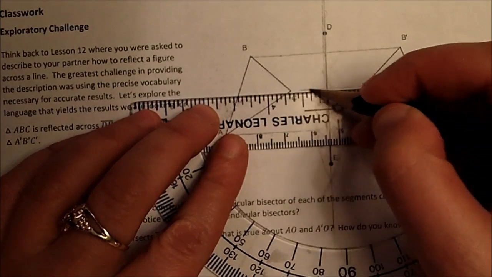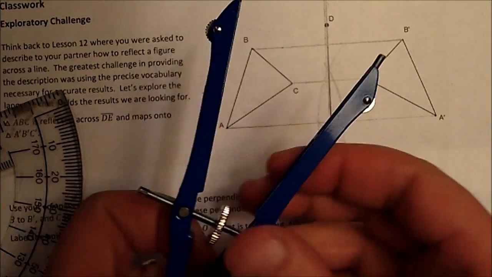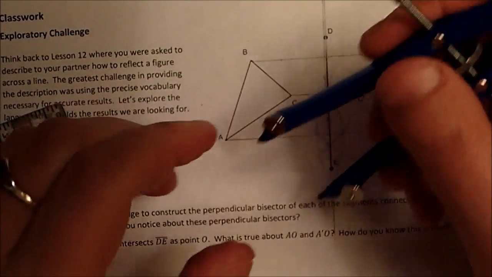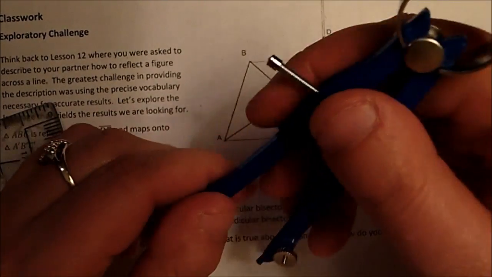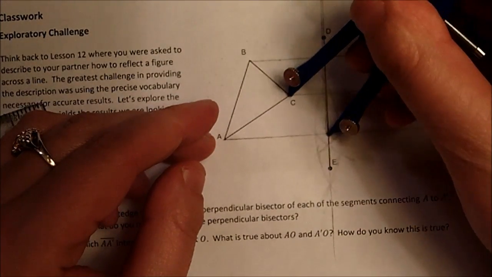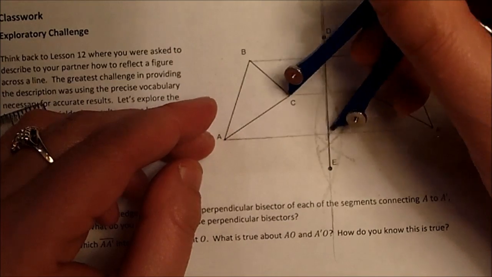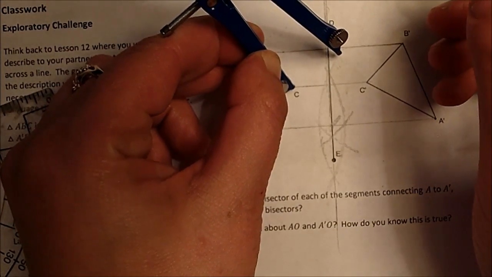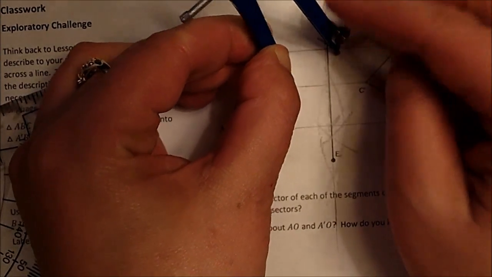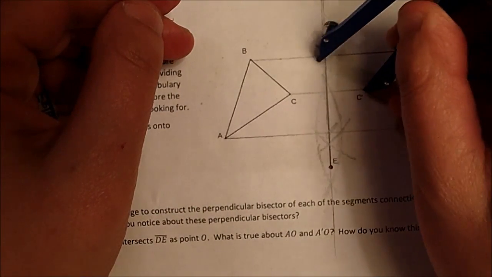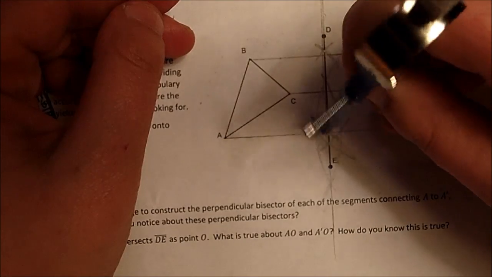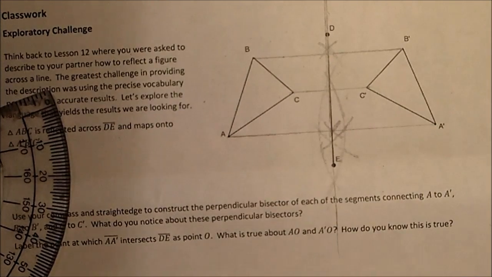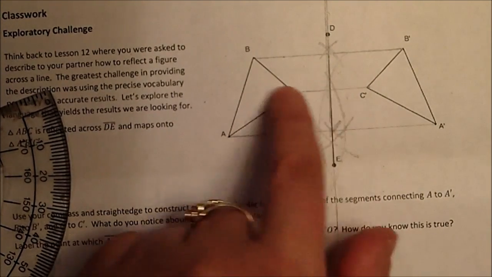And then lastly, not so big of a surprise here, I'm going to take C. Let's look at our compass and make it a little bit smaller. Okay, and we have maybe even a little bit smaller than that. We have C, we got C, and crossing both lines here, and here. And then again we see that the perpendicular bisector is also the line of reflection.